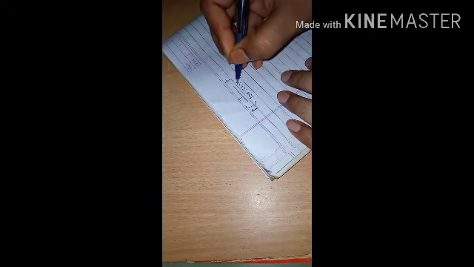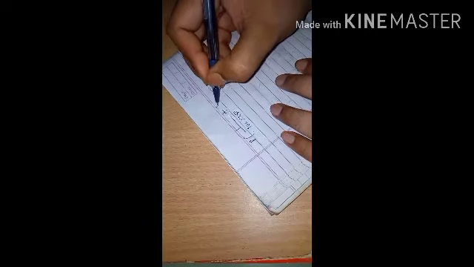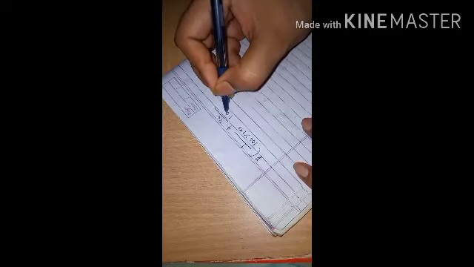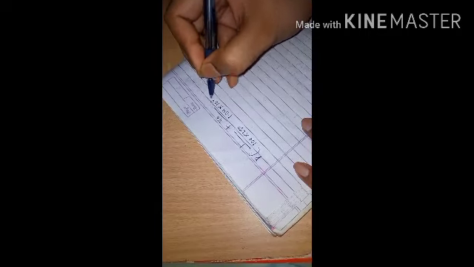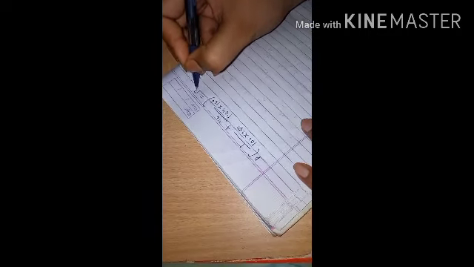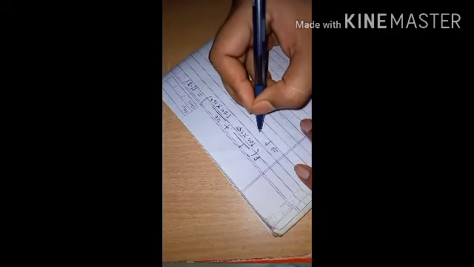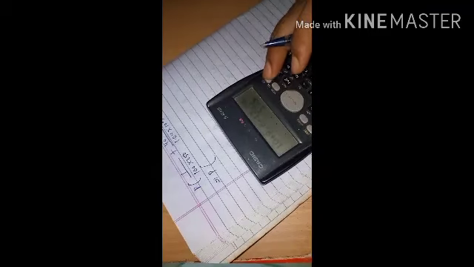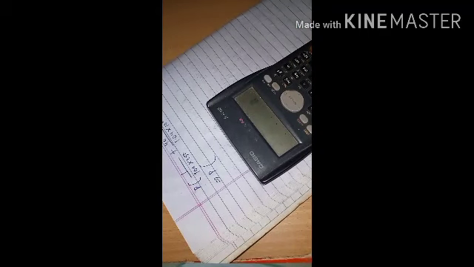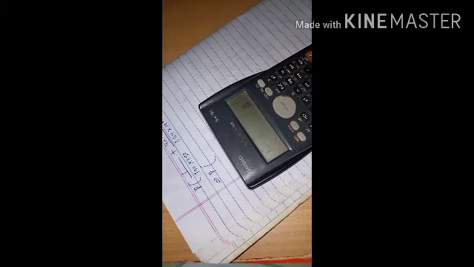So 1 by 100 into 250 plus 40 divided by 1.04 into 10 to the power 6 is equal to 13.85. This will give our P. So for that we have to calculate this bracket part. So bracket part is 1.